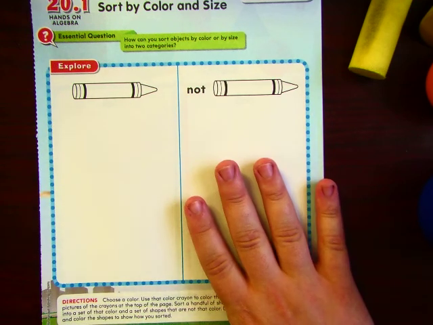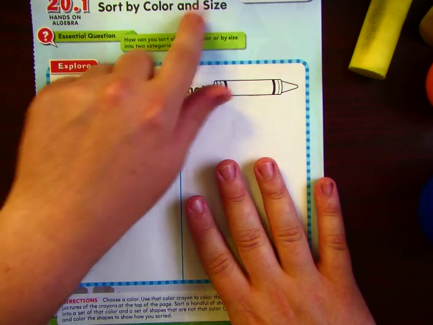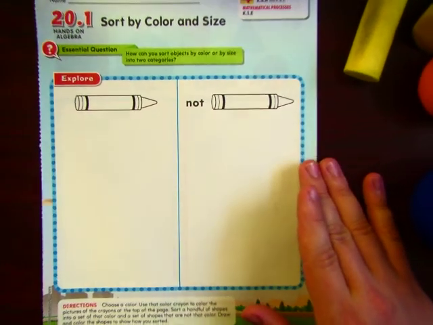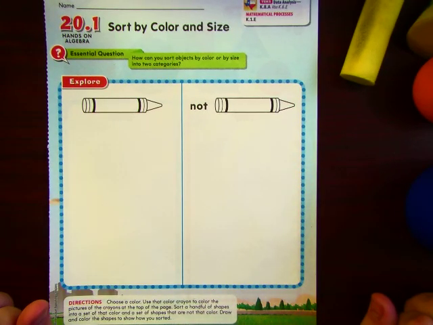And in this video, we're going to talk about sort by color and size. So first we're going to learn how to sort. Some of you already know, some may need some help, but let's find out, okay? Alright, so sort by color and size.